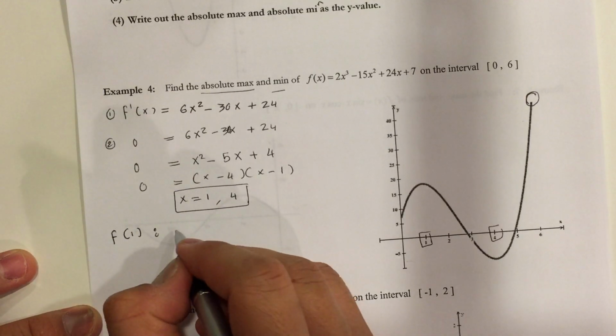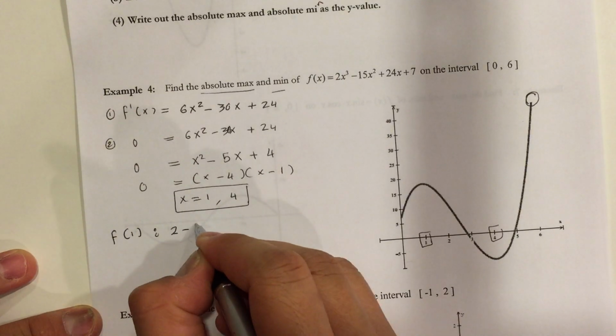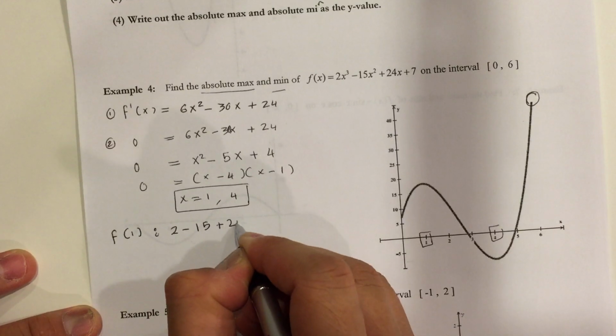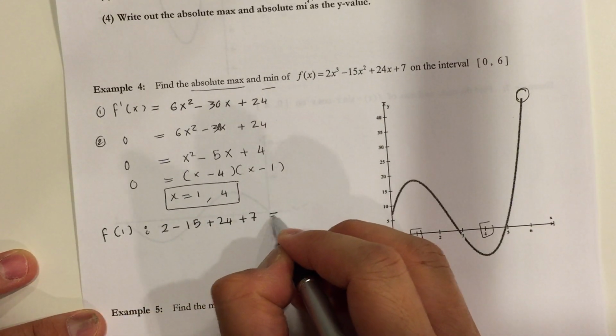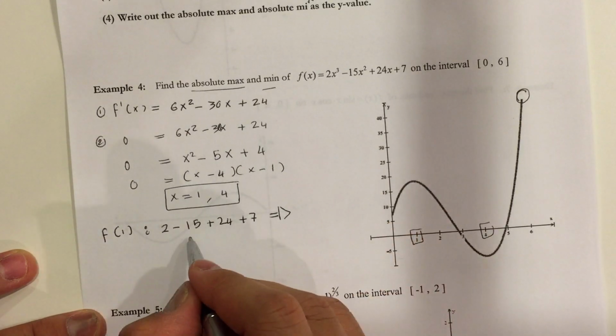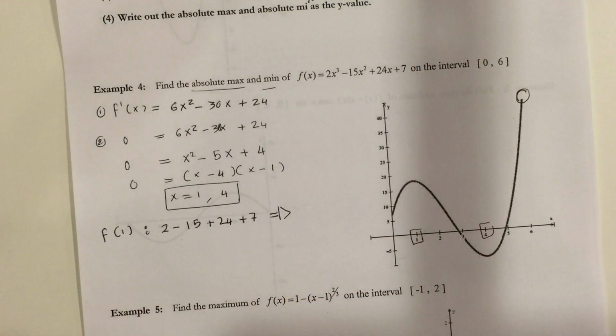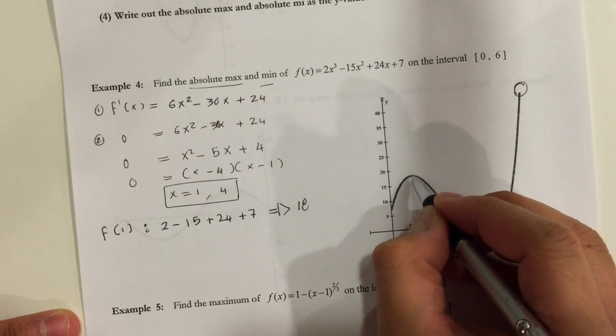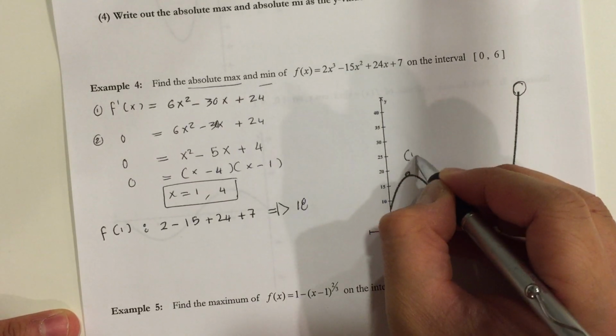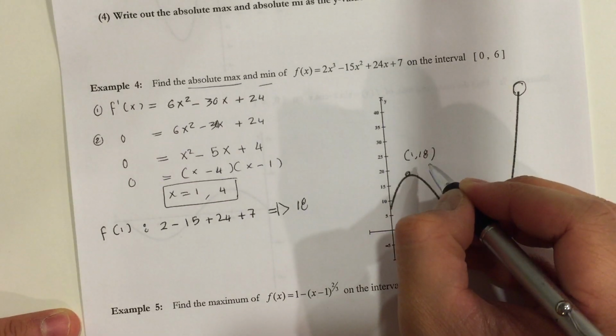If we plug in f of 1, we get 2 minus 15 plus 24 plus 7. That comes out to be negative 13. 24 take away 13 leaves you with 11. 11 plus 7 is 18. So f of 1 is equal to 18. That makes sense, right?